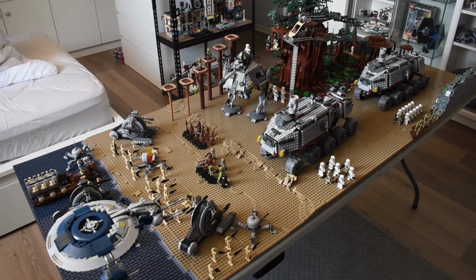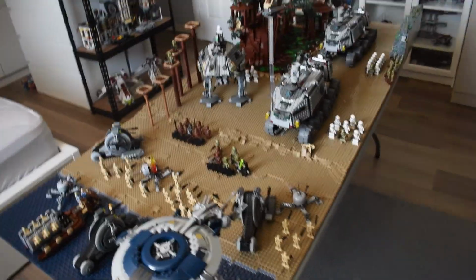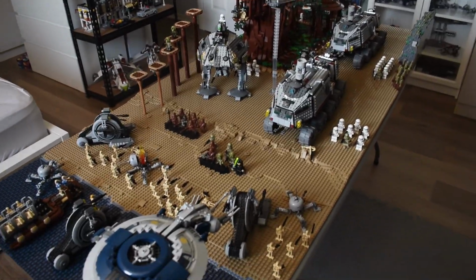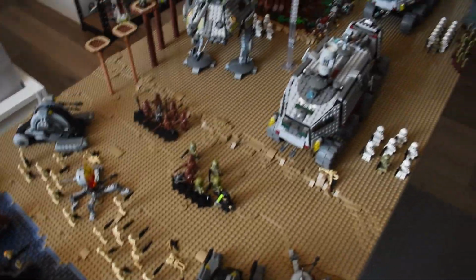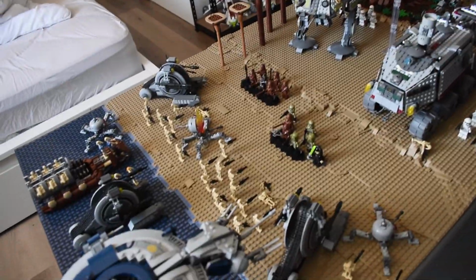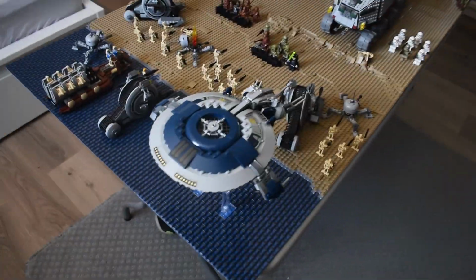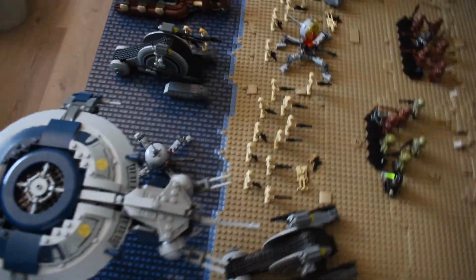Hey guys, and welcome to the Battle of Kashyyyk. I made this MOC showing off the Battle of Kashyyyk from Episode 3, the droid invasion on the Wookiee homeworld of Kashyyyk. I showed as many scenes as I could in the space I had available. So let's go through a general overview of the MOC.